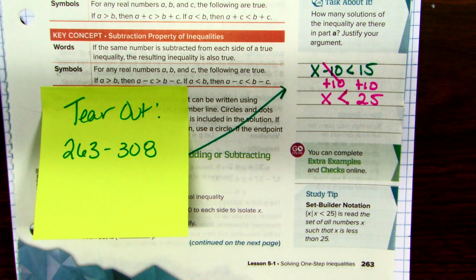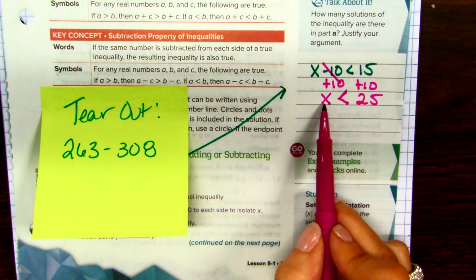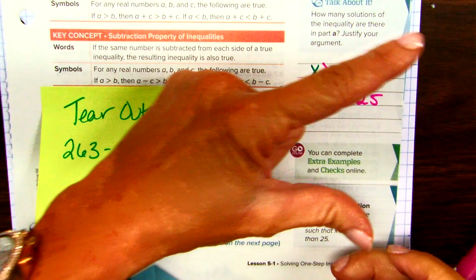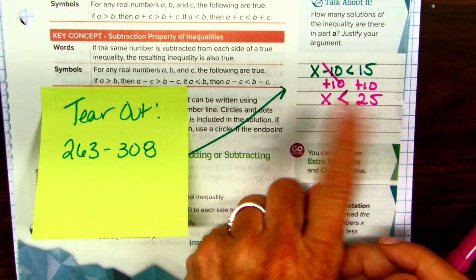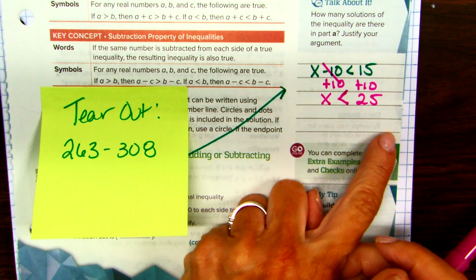When you read an inequality, whether you're reading it in your brain or out loud, you always start with the variable. So it's always x, okay, it's going like that makes it L, is less than 25. X is less than 25, okay?